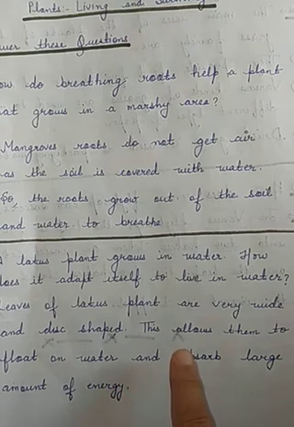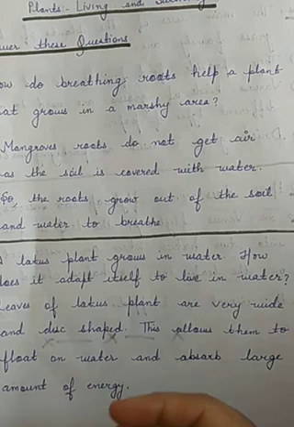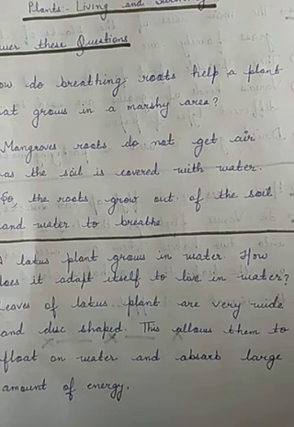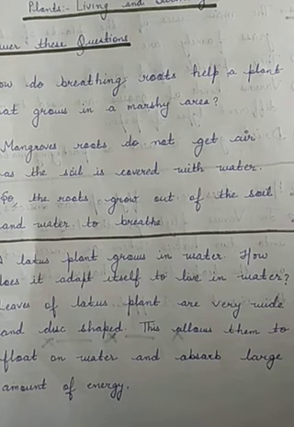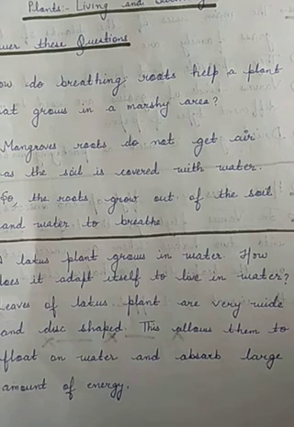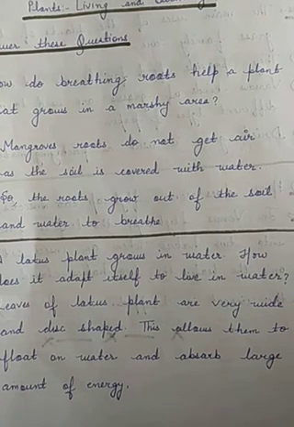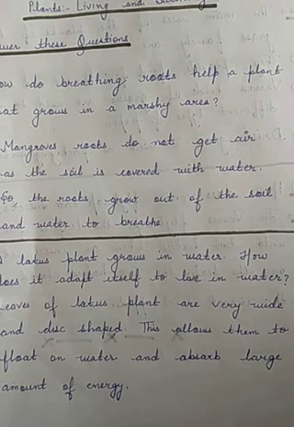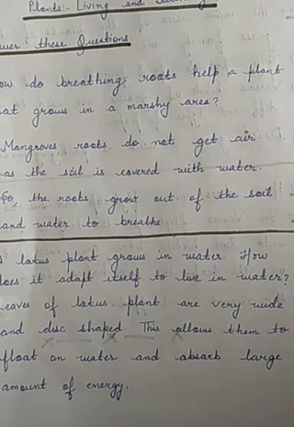This shape allows them to float on water, so they can take sunlight and other things for making their food. The energy here refers to sunlight energy. In this way they prepare food for the plant, and the lotus plant is able to grow properly.